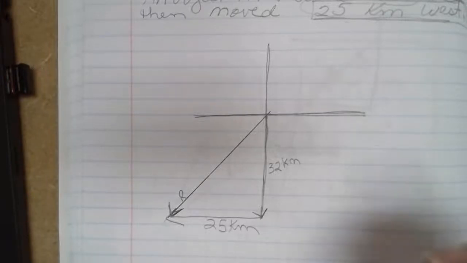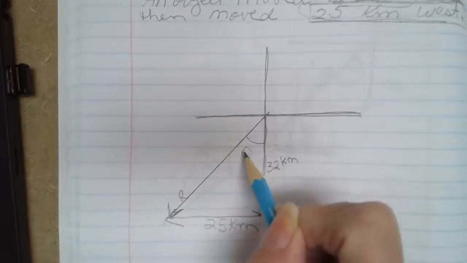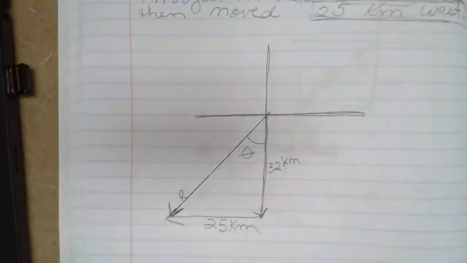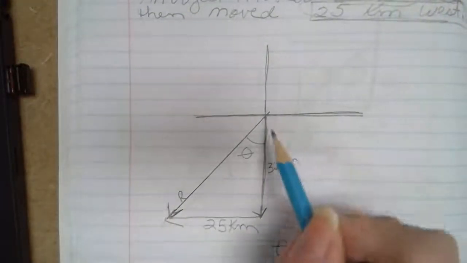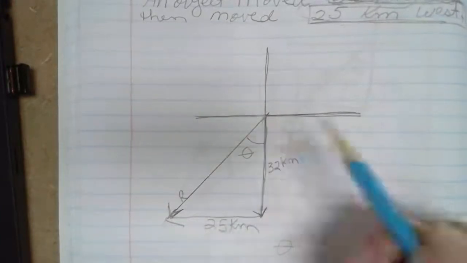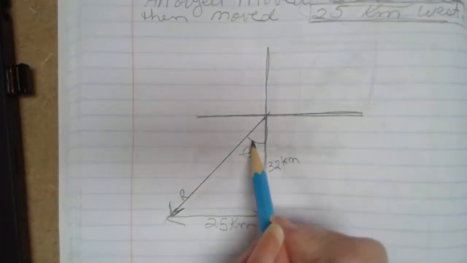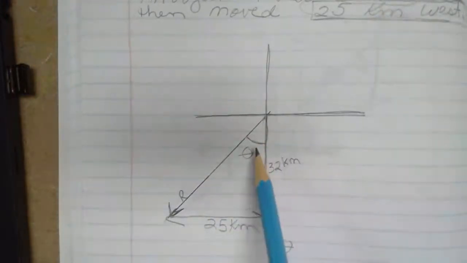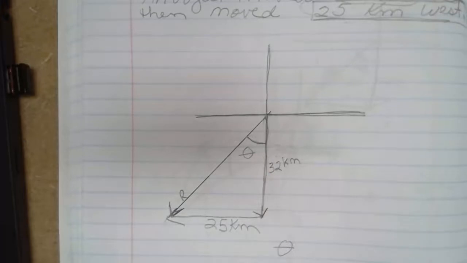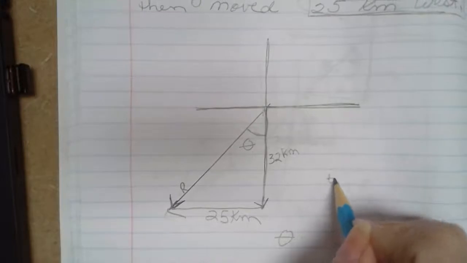My fourth step is I'm going to have to determine theta. All right, so this is the Greek letter theta, and it is the angle. Theta is going to be at the origin, because when I report the final direction in degrees, I've got to know this angle right here. So I created a triangle, and I'm going to find the angle that is at the origin. Now I'm going to use tangent, okay?